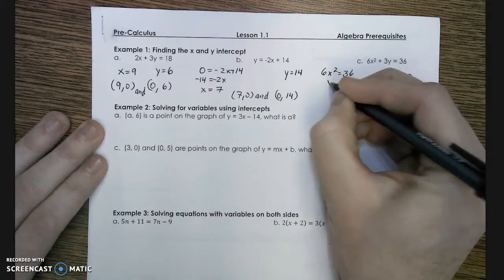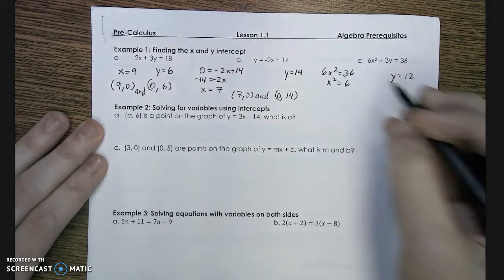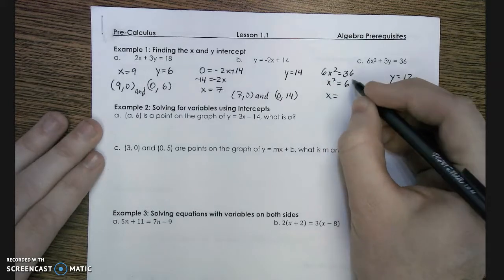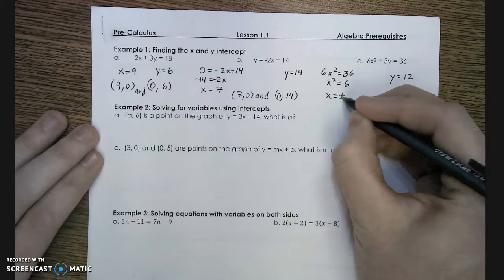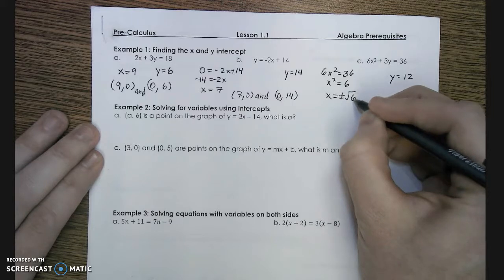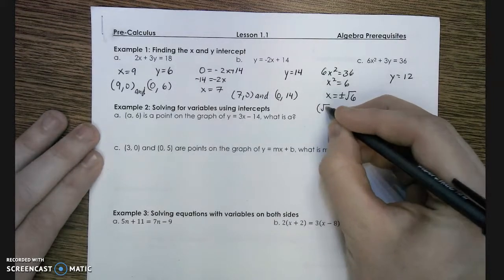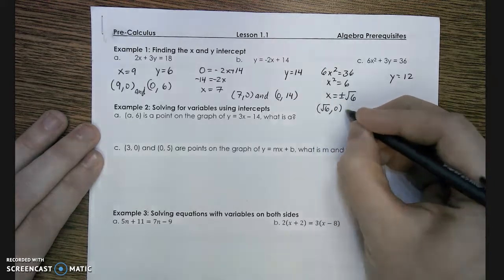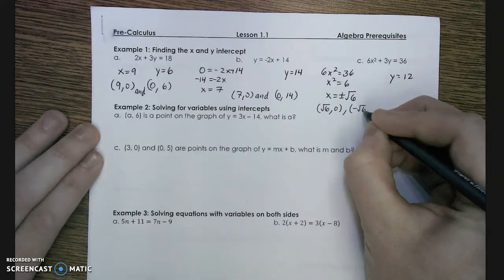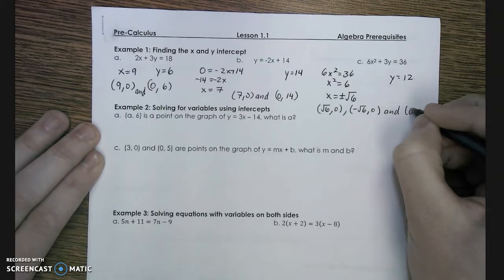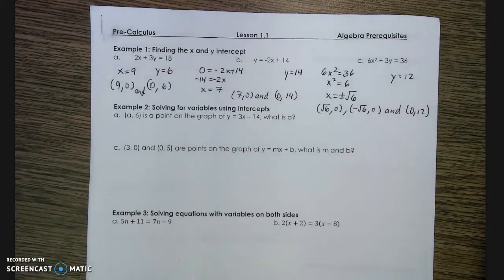You would divide by 6 and get 6, take the square root. And whenever you take a square root that wasn't originally in the problem, you got to remember your plus or minus in front of it. So we've got two x-intercepts. We've got positive rad 6 and negative rad 6, and then one y-intercept at 0, 12.